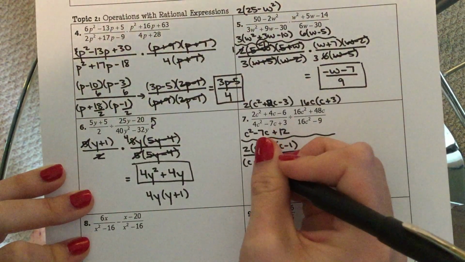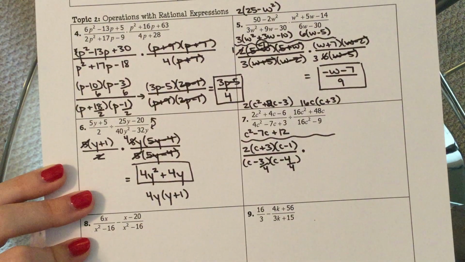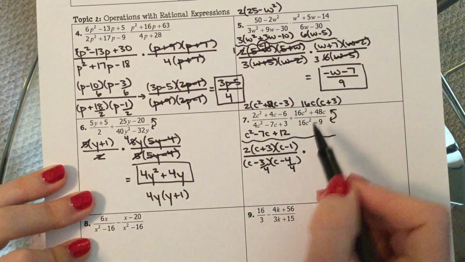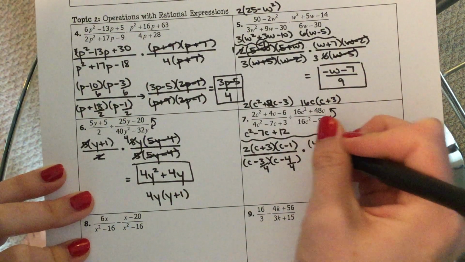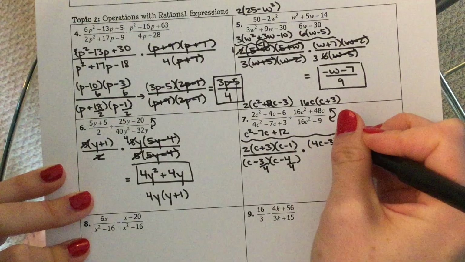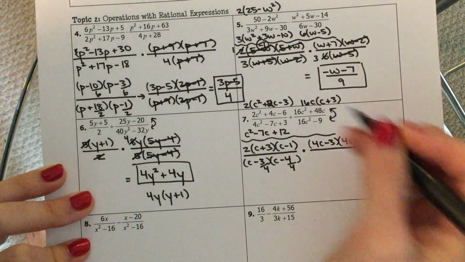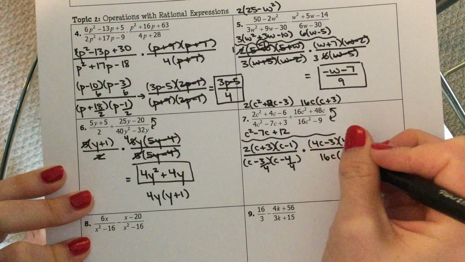And then finish it off by dividing by the 4. And then divided by, so this is where I multiply by the reciprocal. Here the 16c squared minus 9 is the difference of squares. That is a 4c minus 3, 4c plus 3, divided by this one, which is good to go. I just had to factor out a GCF.